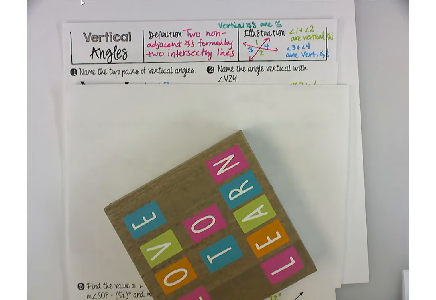Okay, so go ahead and do what you can at the vertical angles. At the very least, do 1 and 2. To help you with number 3, you have to know that the vertical angles are congruent. And if you do finish all those early, remember the ones that we skipped, you can always go back and do those so that you have them done.